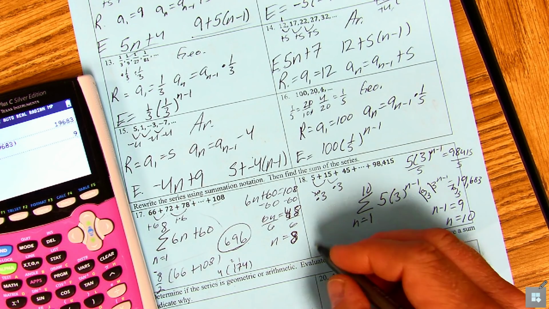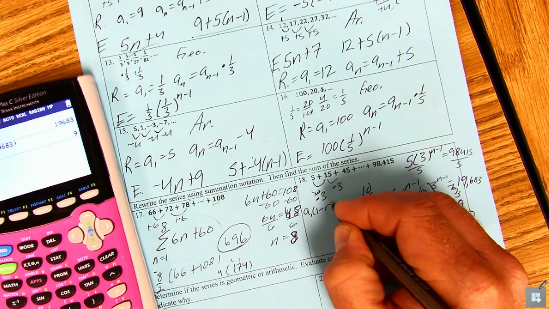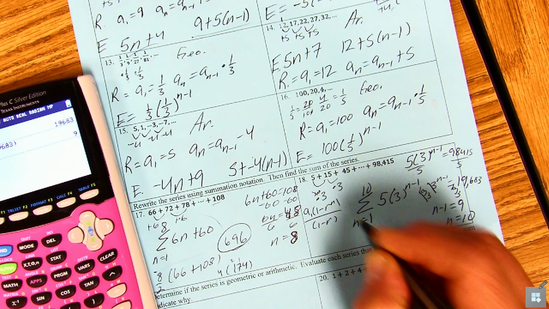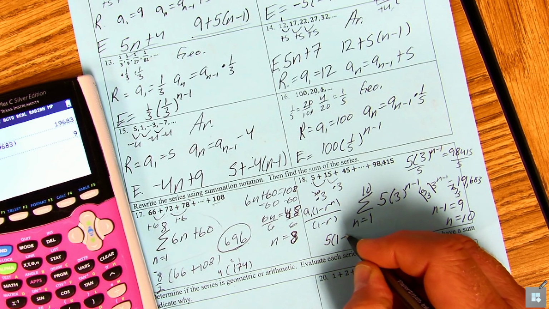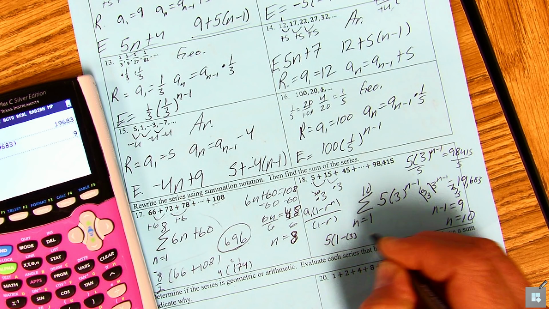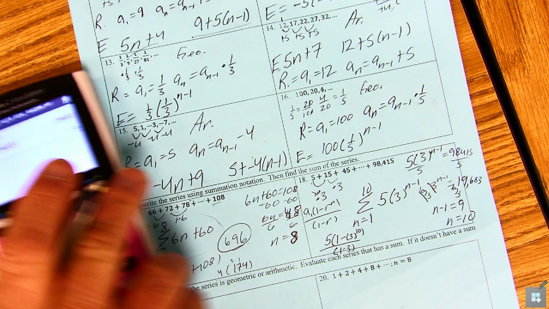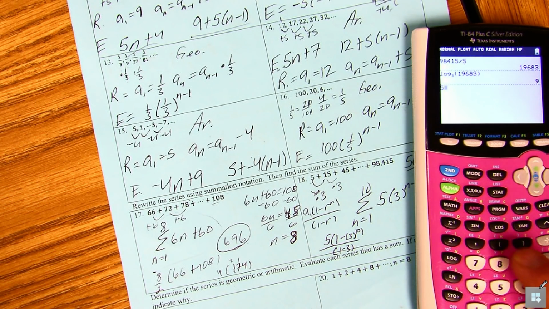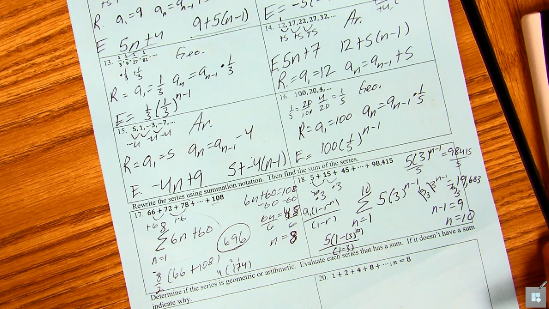Now to find this one, I use the equation a sub 1 times 1 minus r to the n over 1 minus r. So a sub 1 in this case is 5 times 1 minus the common ratio, which is 3 to the 10th, because there's 10 terms, over 1 minus 3. I just put it in my calculator the way it looks. Take 5 parentheses 1 minus parentheses 3 to the power of 10 and a parentheses divided by parentheses 1 minus 3 and a parentheses, and hit enter. I get 4.979.